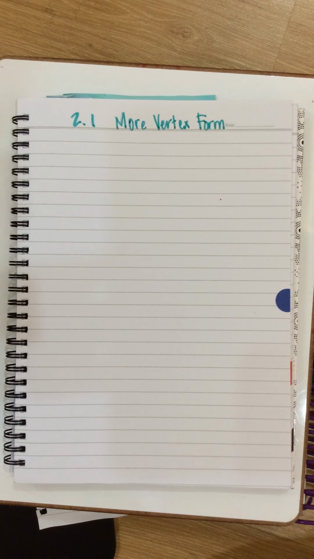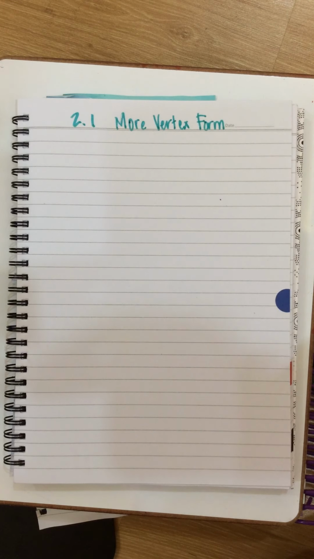Right, we're back. We're going to spend another day on vertex form and quadratic functions. So we did the first 3 examples in the book in the last video. Now we're going to do the last 2. Instead of writing this whole problem down, I'm just going to show it to you really quickly. We're going to start with this example.